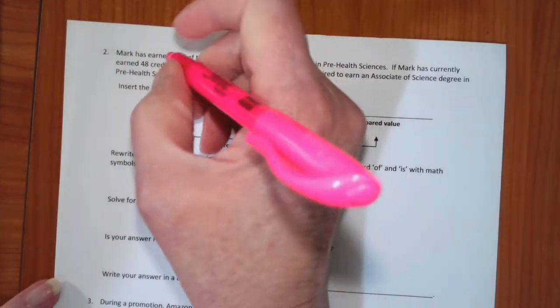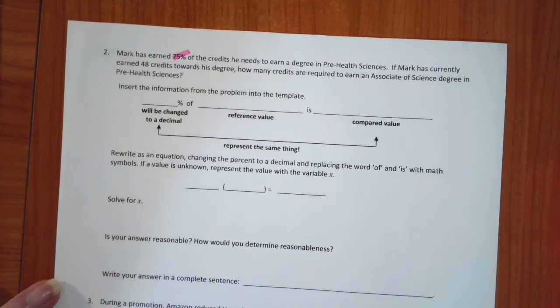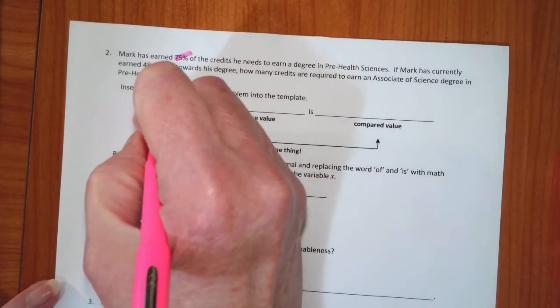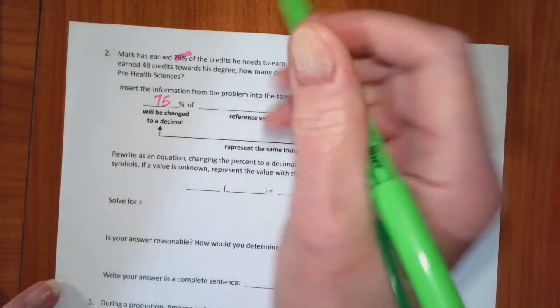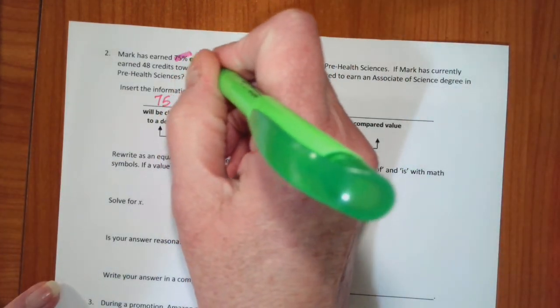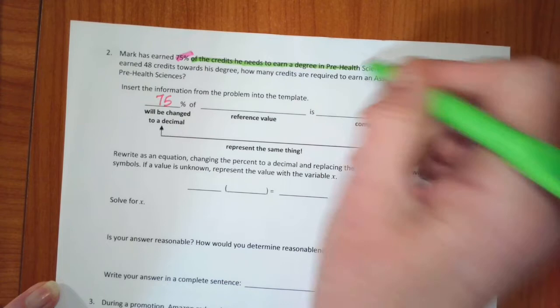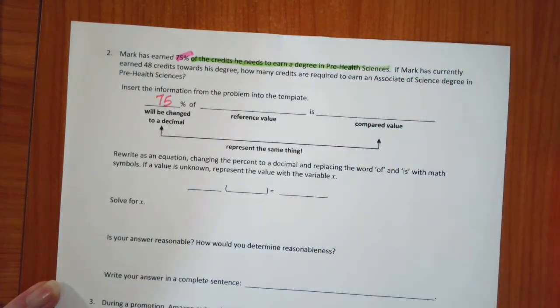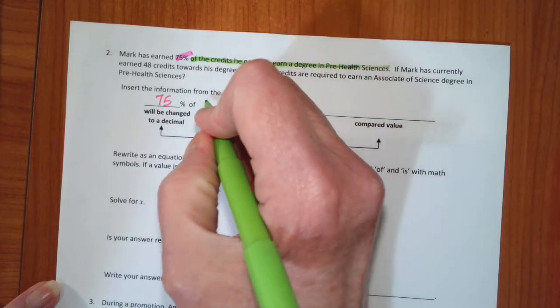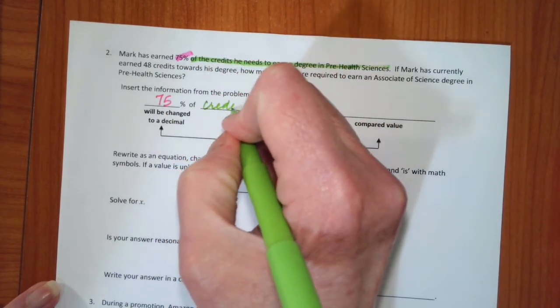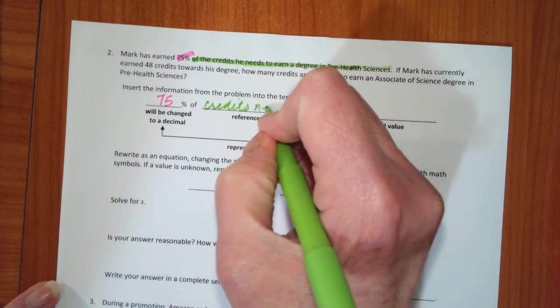We've got a percent, 75. Well, 75% of what? Of the credits he needs to earn the degree. So I'm going to abbreviate that. So 75% of the credits needed.